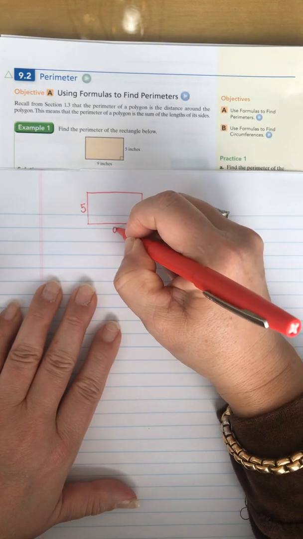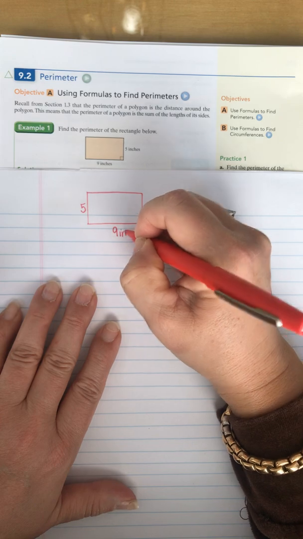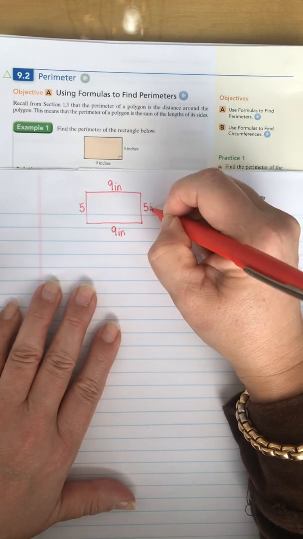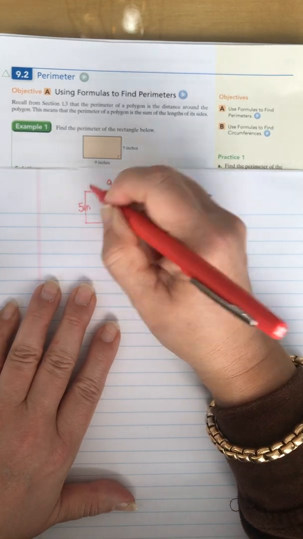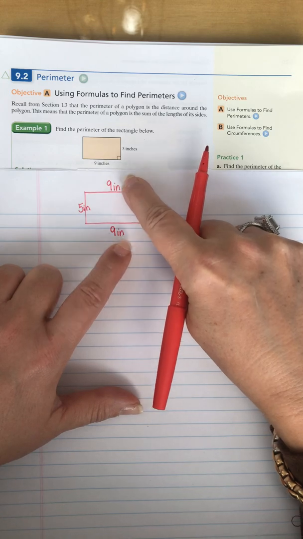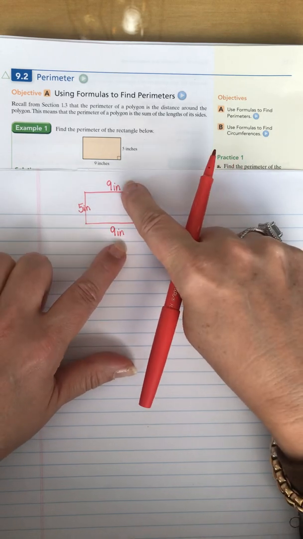Right here, this side is 9 inches. This side will also be 9 inches. So you will have two sides that are the same measurement and two of the other. So we have our widths and we have our lengths.